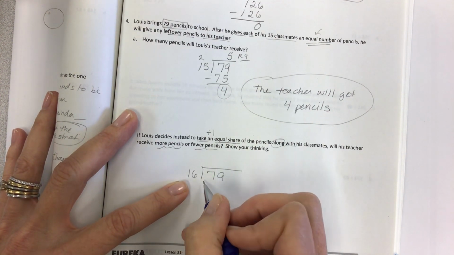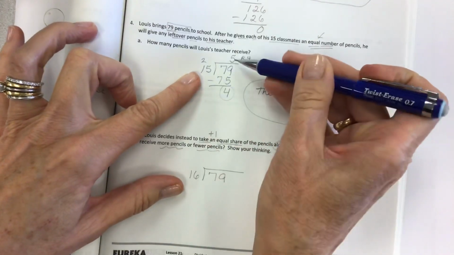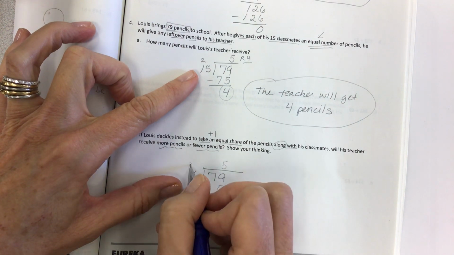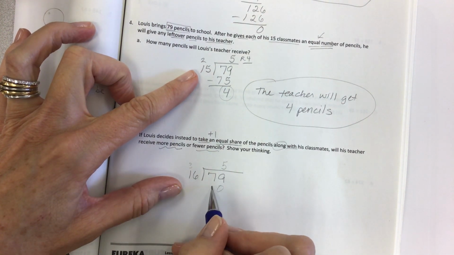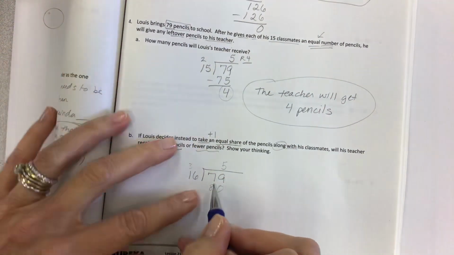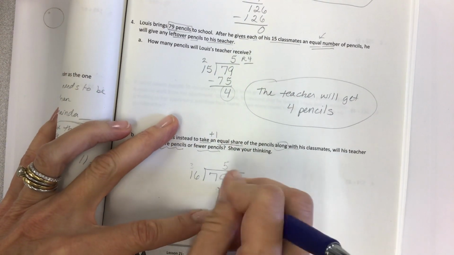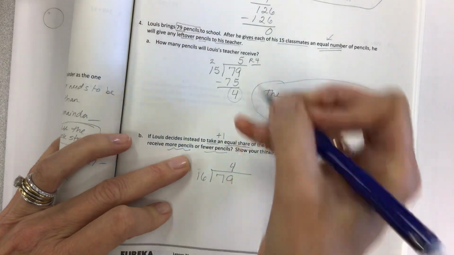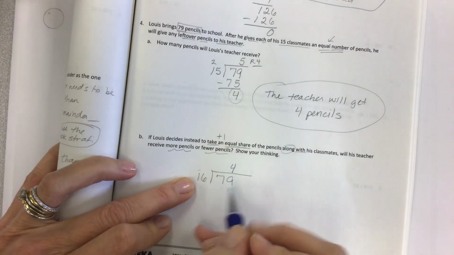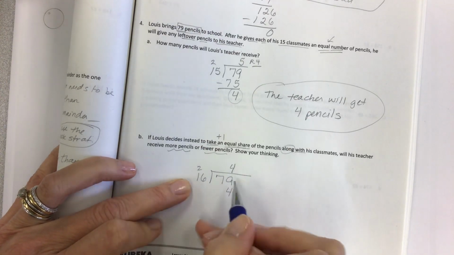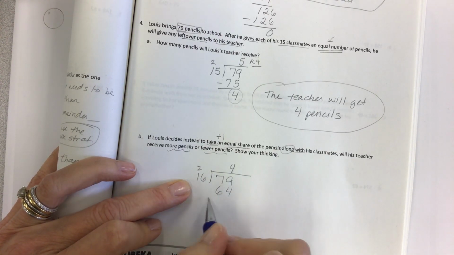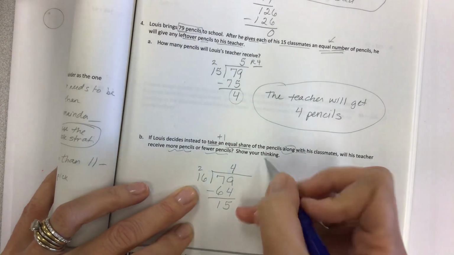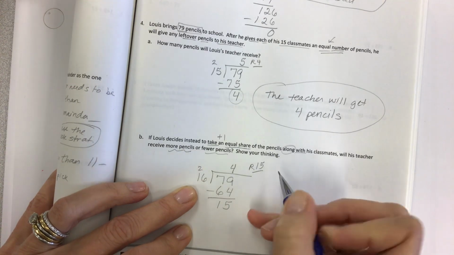So since I'm using a different divisor, I don't know if 5 is going to work. I mean, I could try it. 5 times 6 is 30, but that would get me, oh, I'm so close, but that would get me 80, and that's too big. So erase it. Maybe you knew right away I couldn't use the same number. So 6 times 4 is 24, and then 4 times 1 is 4 plus 2 is 6. And so now I have the difference, and I have 15 remaining pencils.